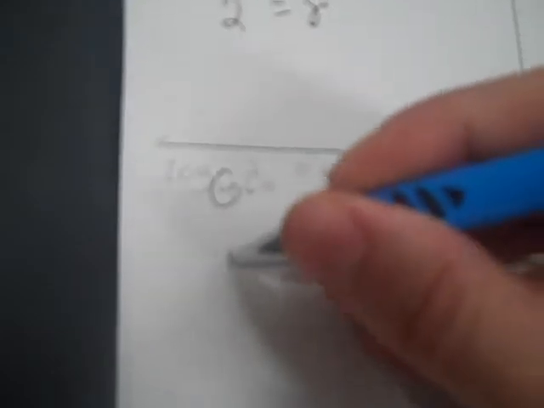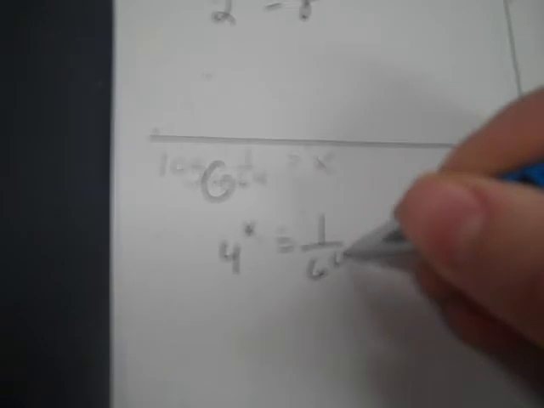Okay, so the next page, so I've got 2 to the x power equals 8. Okay, so let's figure out how many 2s it would take to multiply to 8, if that's possible. So 1, 2, that's 4, and I believe that equals 8. So how many 2s did it take? It took 3. Okay, my next problem, 4 is your base to the x power equals 1 over 64.